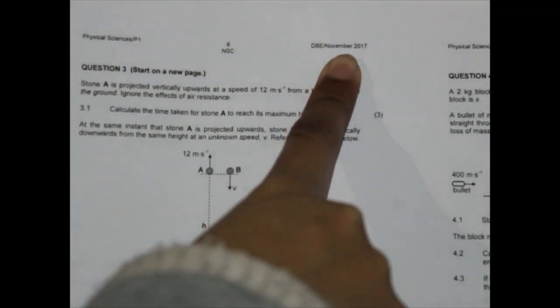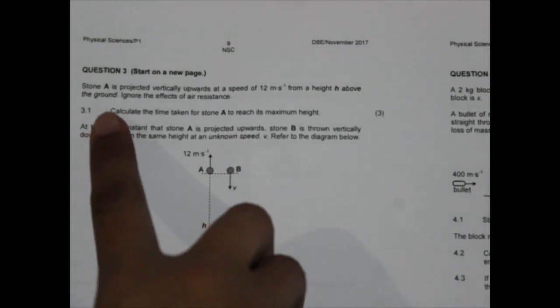Hello. So we are going to continue vertical projectile motion, and we are going to attempt question 3 of our exam paper, November 2017. This is a grade 12 question. The question states, if we can briefly go through it, stone A is projected vertically upwards at a speed of 12 meters per second from a height h above the ground. You can ignore the effects of air resistance.